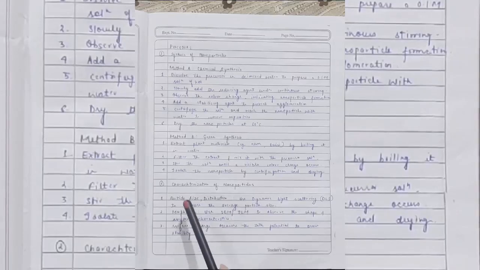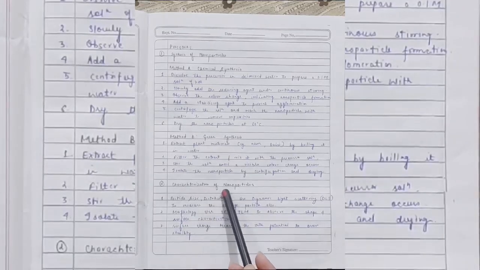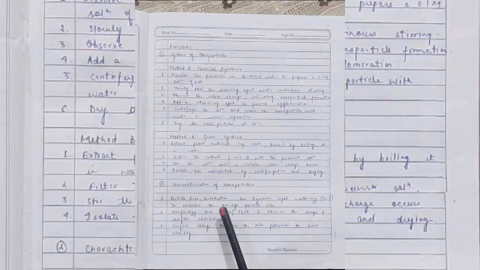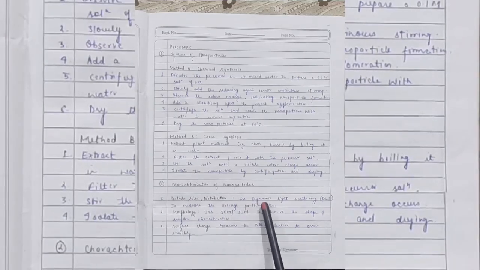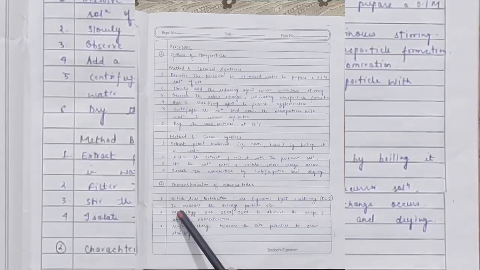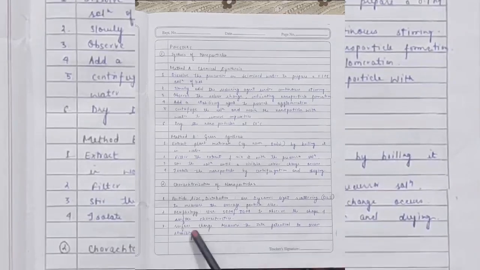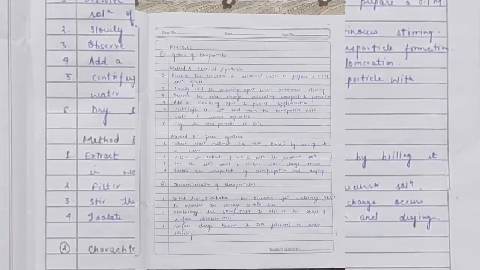So, next we will be discussing the characterization of nanoparticles. Number one will be particle size and distribution. So, use dynamic light scattering, DLS, to measure the average particle size. And for the morphology, use SEM or TEM to observe the shape and surface characteristics. Next, for the surface charge, we can measure it with the zeta potential to check stability.